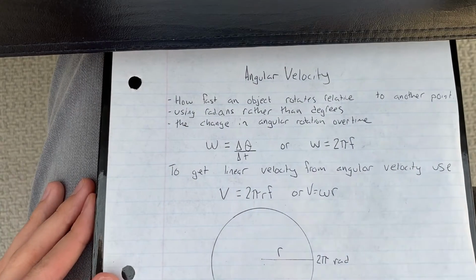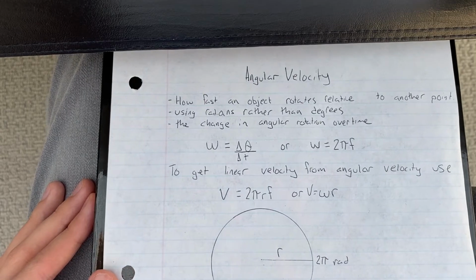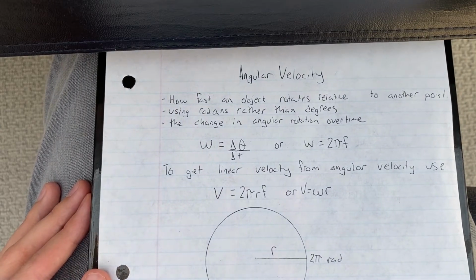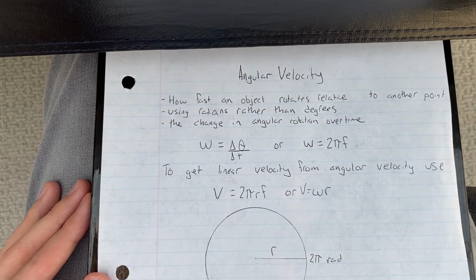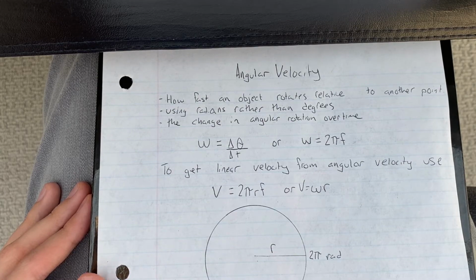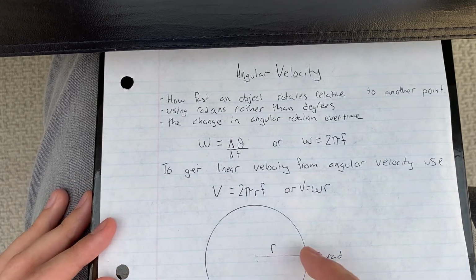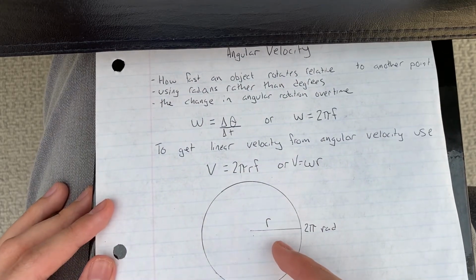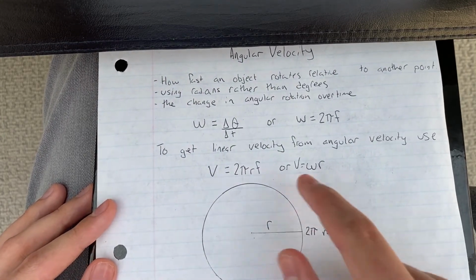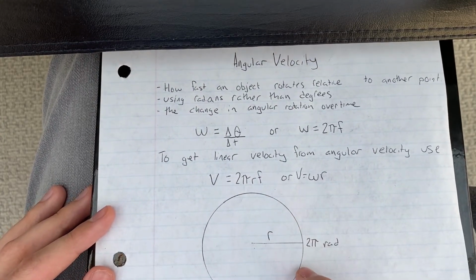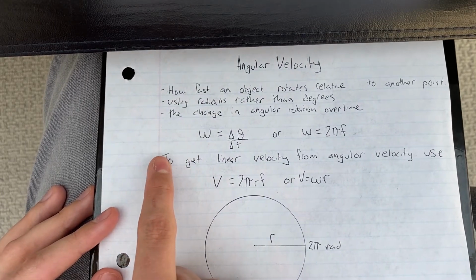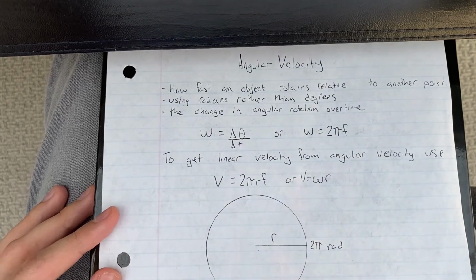So now let's have a look at angular velocity. Angular velocity is how fast an object rotates relative to another point. Some things to note are that we use radians when doing these calculations rather than degrees. So instead of 360 degrees being all the way around a circle, it is actually 2 pi radians that is how far one rotation is. And angular velocity is the change in angular rotation over time.